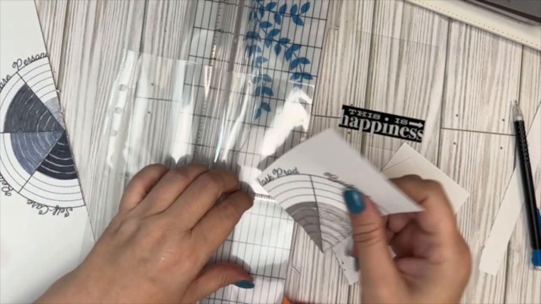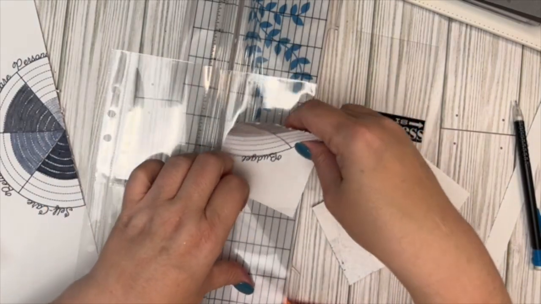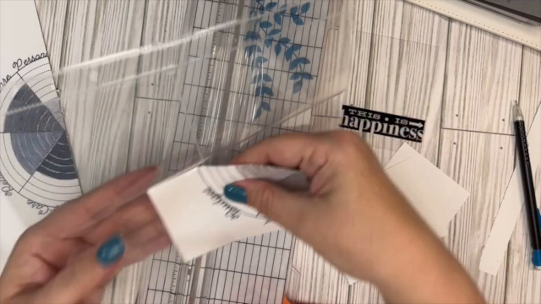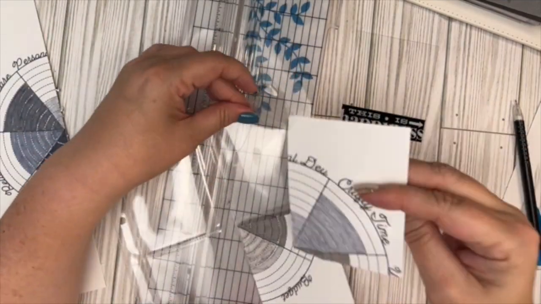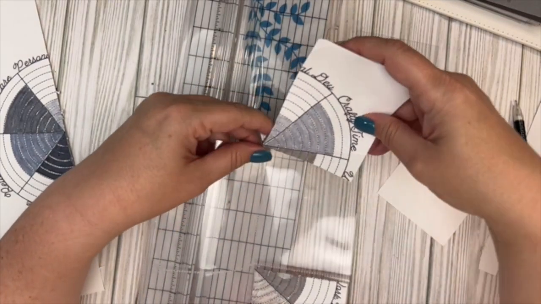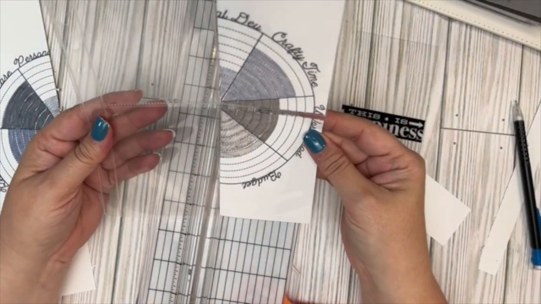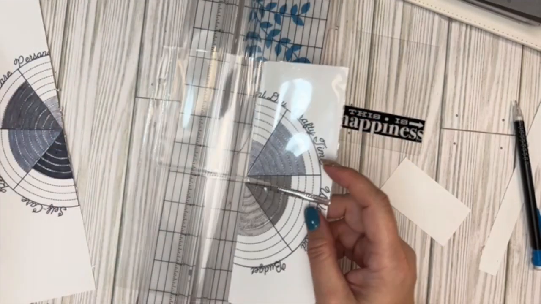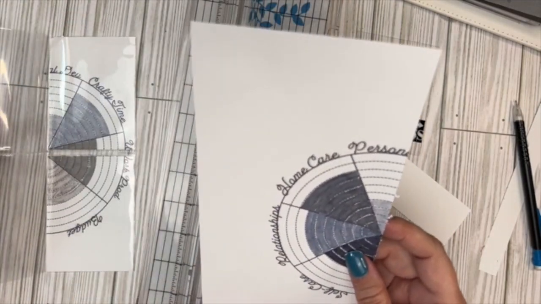And then this one, so then I just need to do the same thing with this.